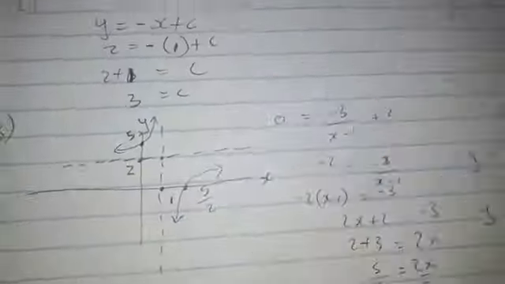See, all that matters is the labeling. If you can label, you see 5, 2, 1, 5 over 2, you're safe. You will get all your marks. You will not be penalized. You will get your marks. You don't have to put, you see, line.